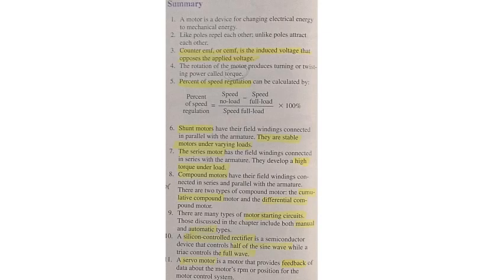There are many types of motor starting circuits. Those discussed in the chapter include both manual and automatic types. A silicon-controlled rectifier is a semiconductor device that controls half of the sine wave, while a triac controls the full wave. Finally, a servomotor is a motor that provides feedback of data about the motor's RPM or position for the motor control system.